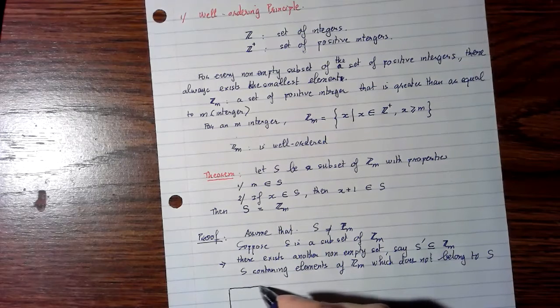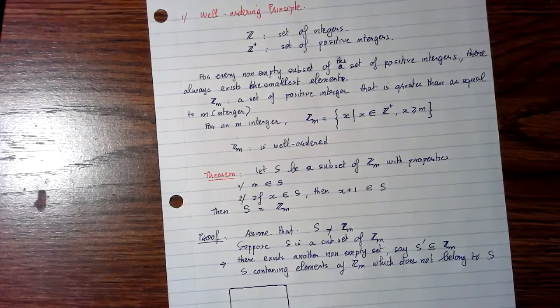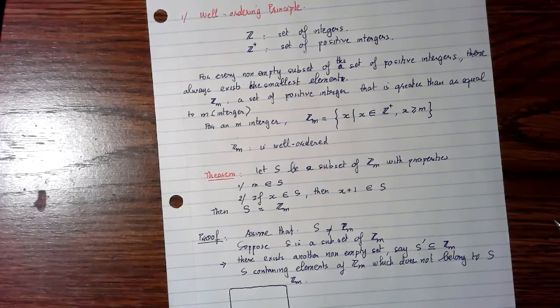I have Z sub M like this, and I say that S is a subset of Z sub M. Then there exists another non-empty set, say S prime.